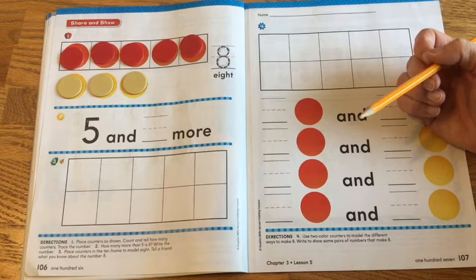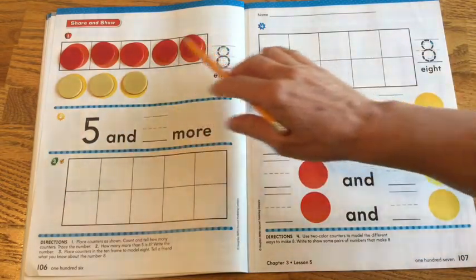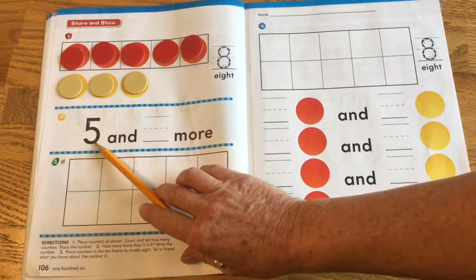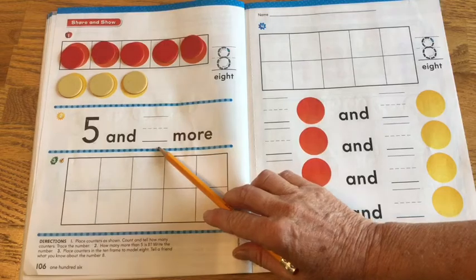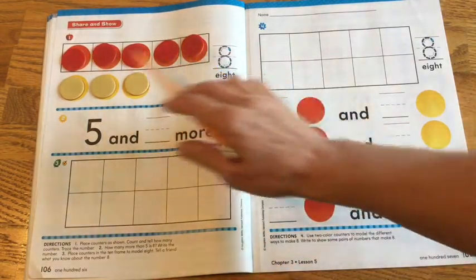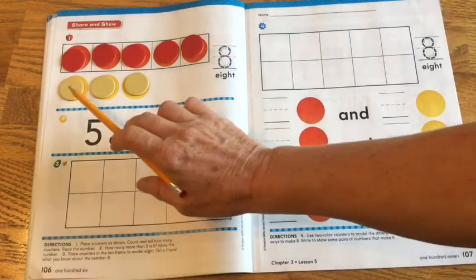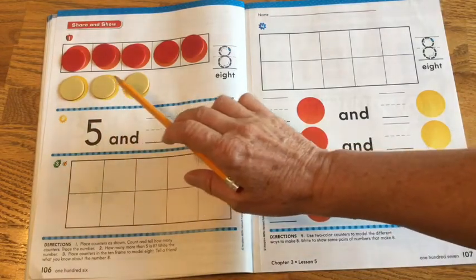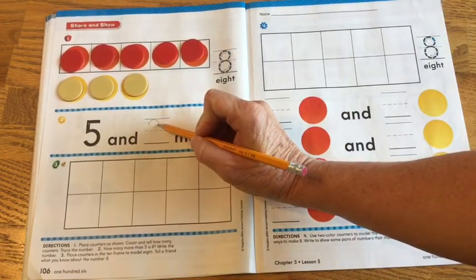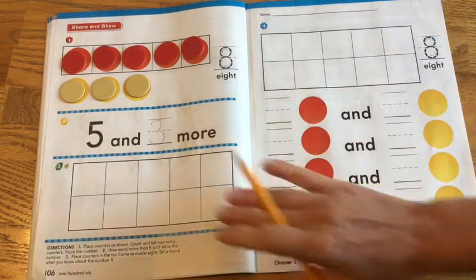How many more than 5 is 8? So we know that top frame, that's a 5 frame and it's all filled up, so we know that's 5. But it's 5 and how many more? Let's see, we have 1, 2, 3, 4, 5, there's our 5. And how many more on the bottom? 1, 2, 3. So it's 5 reds and 3 more to make 8.